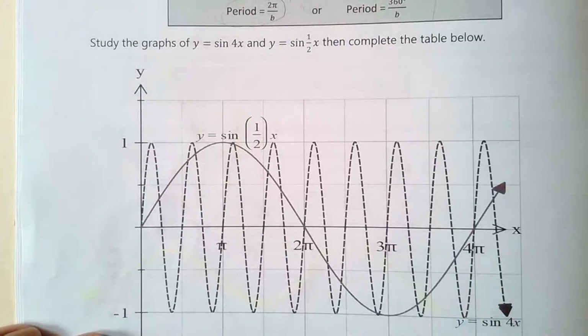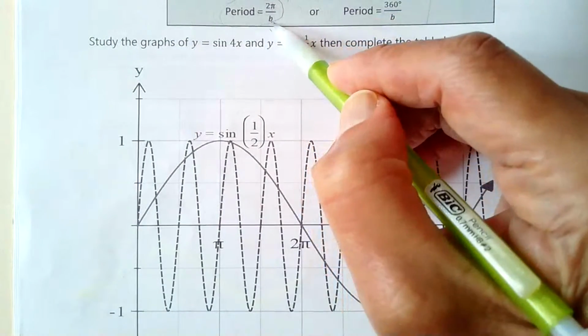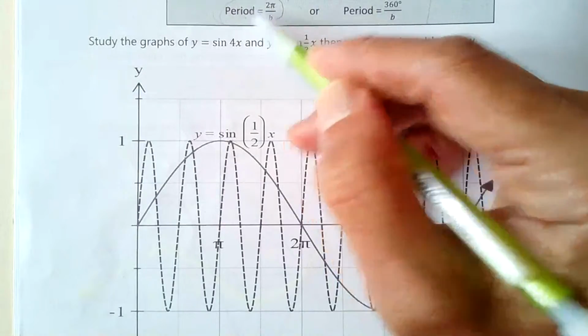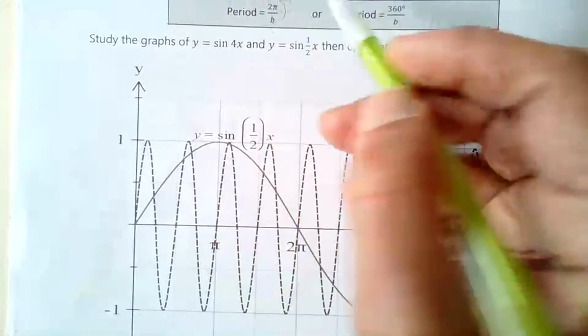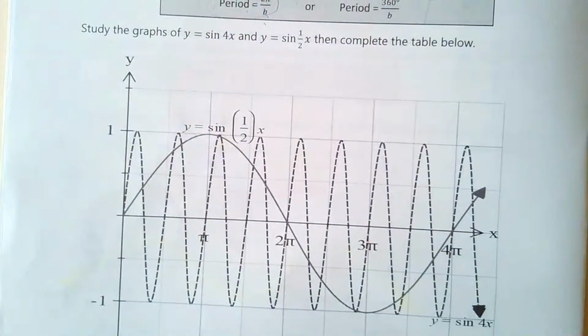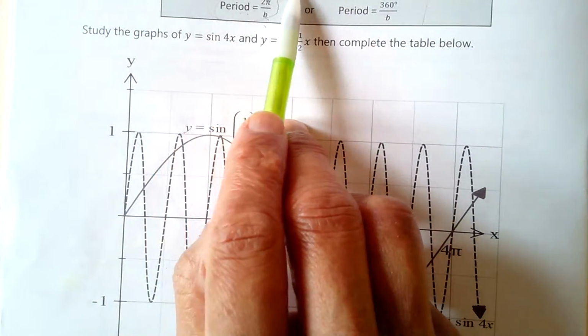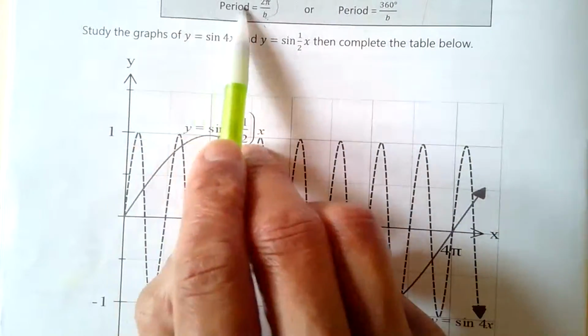Then b becomes 2 pi over the period. To find the b value, we take 2 pi divided by the period. So here we have the period determined from inspecting the graph by using the formula.